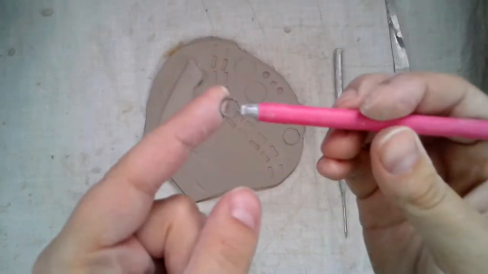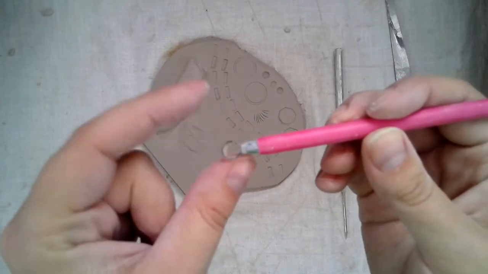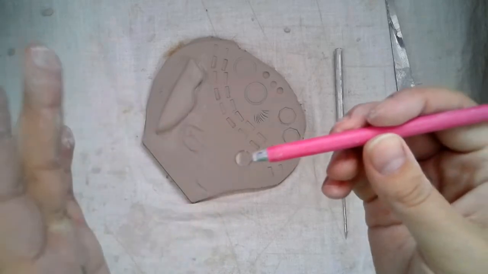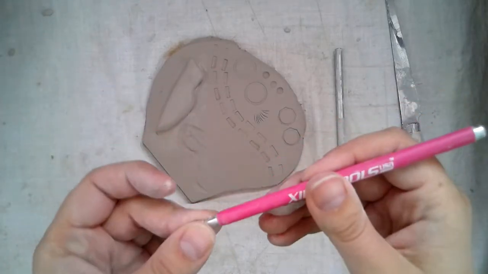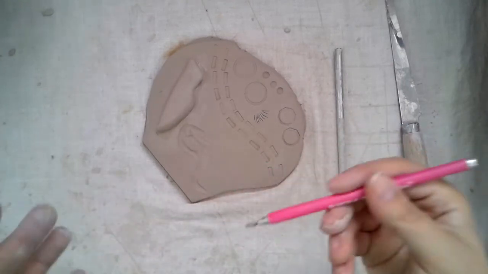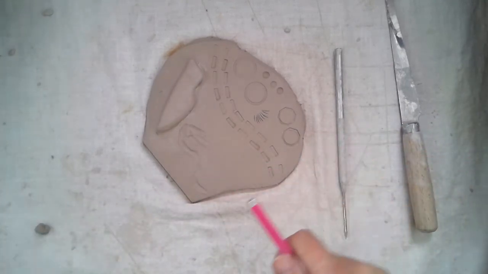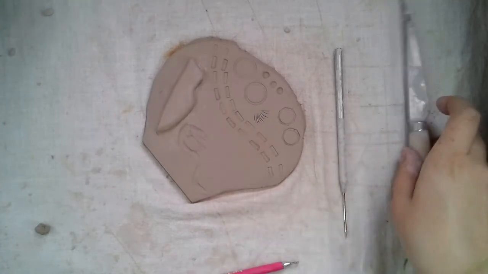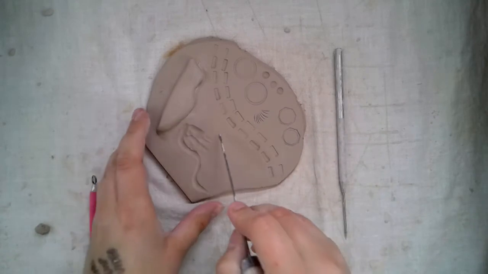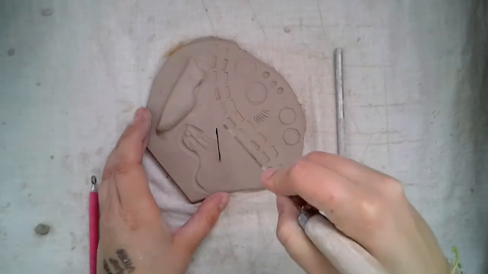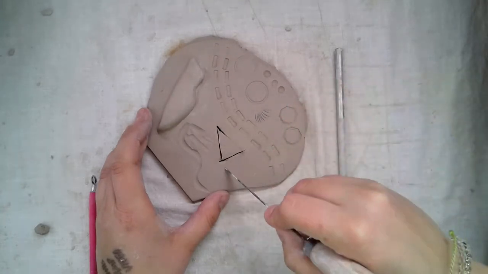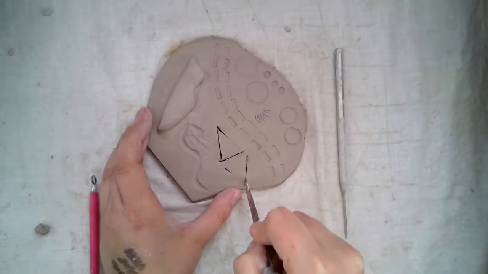The loop right here comes in a lot of different shapes, triangles, squares, skinny, fat, whatever. And this tool can easily be replicated with like a paper clip that's taped onto a dowel or some type of stick. Works out really nice as well. And the other way that you can create that incised texture is actually taking your knife or your fettling tool and cutting out your pieces from your clay.